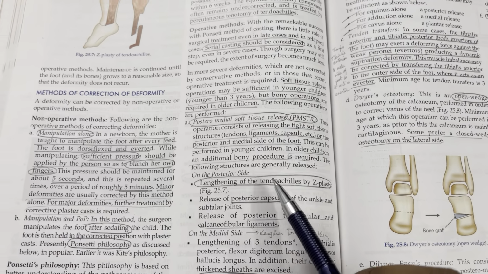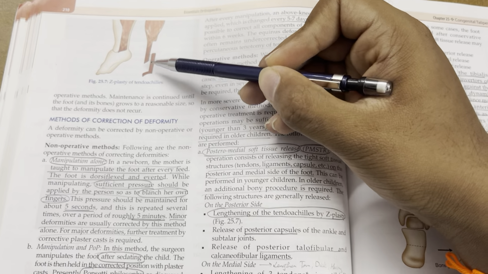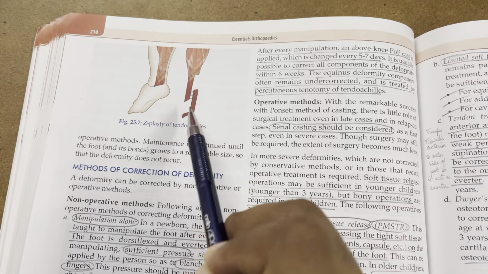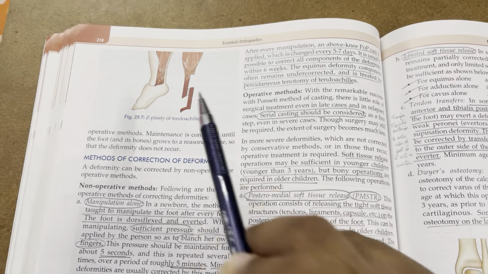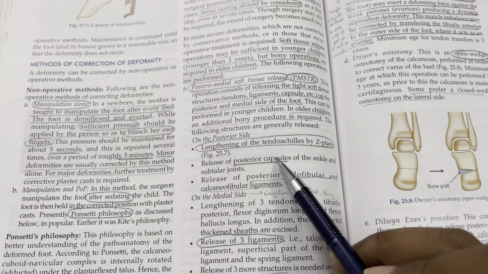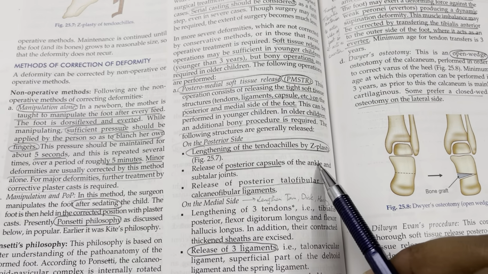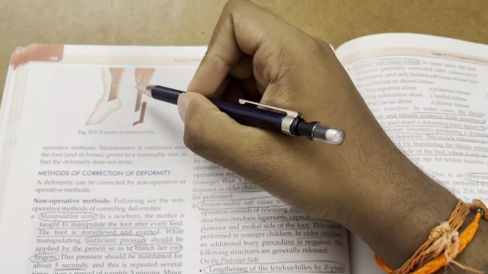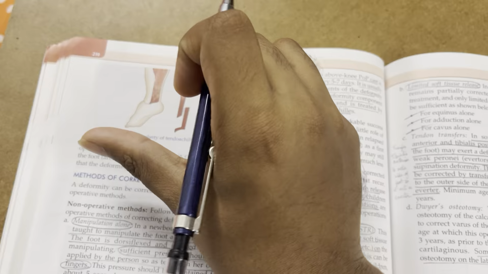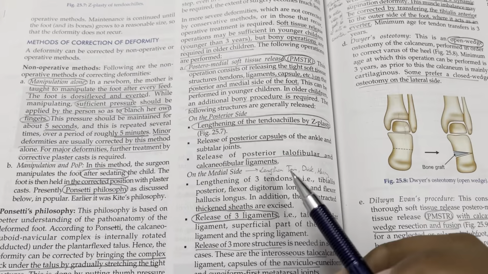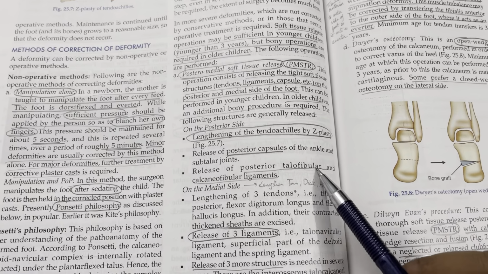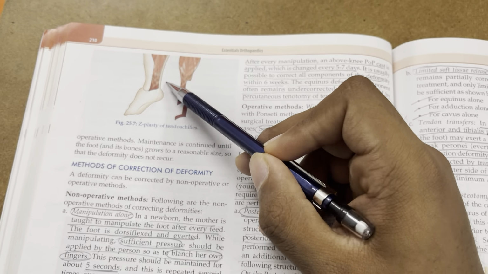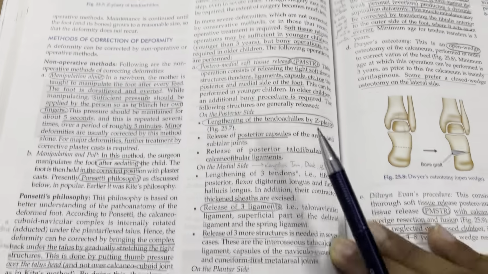So on the posterior side, what do you do? You lengthen the tendo-Achilles by doing a Z-plasty. Okay, so go like this, bring it down and lengthen the tendo-Achilles so that you correct the deformity. Next, release the posterior capsules of the ankle and the subtalar joints. Here, just release the posterior capsule so that, if you release the capsules, again, you can bring down the foot. And then you can also release the posterior talofibular and calcaneofibular ligaments. The ligaments which are going to the fibula, just bring them down, also release them so that the foot is corrected.